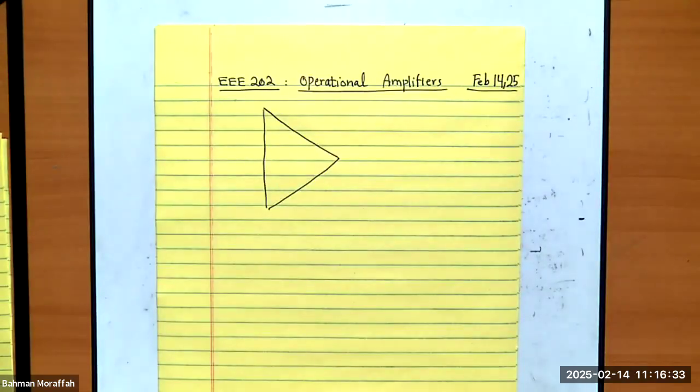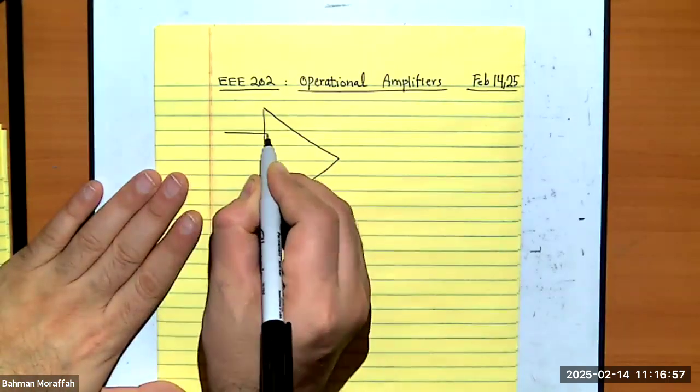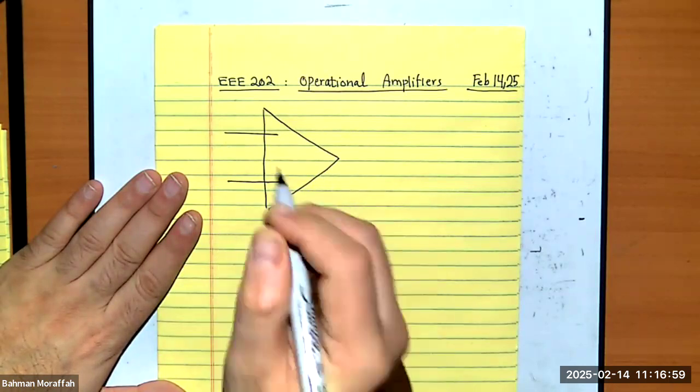So if we have a non-ideal op-amp, we're going to have to make some assumptions to make it ideal, to make our lives much, much easier, so we can actually analyze a circuit. The first assumption we made was that the input resistance for an op-amp must be infinite, which left us with an open circuit at the input.